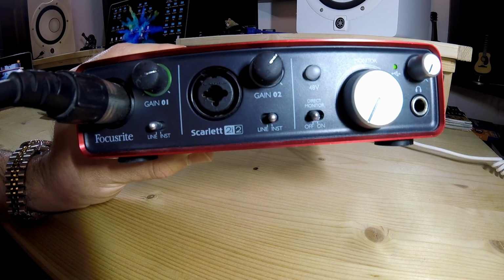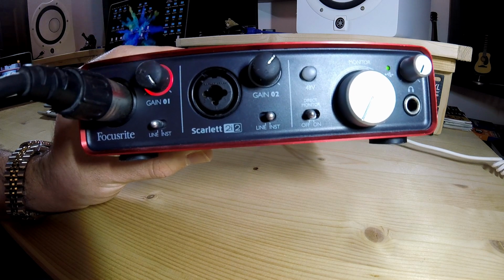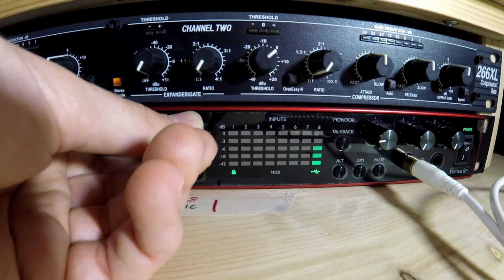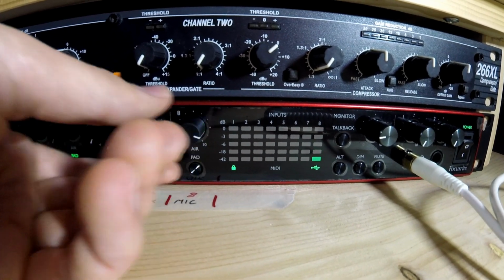Another thing to look out for is the metering. On this particular interface, there's a small LED ring here that indicates when you're getting signal and when you're clipping. The problem with this sort of indicator is that you only know when you're getting a signal and when you're getting too much. You can't really balance where you are. However, on my 18i20, you've got actual LED readouts, so I can get my level as loud as possible before clipping and ensure that I'm getting a healthy signal with the lowest noise possible.